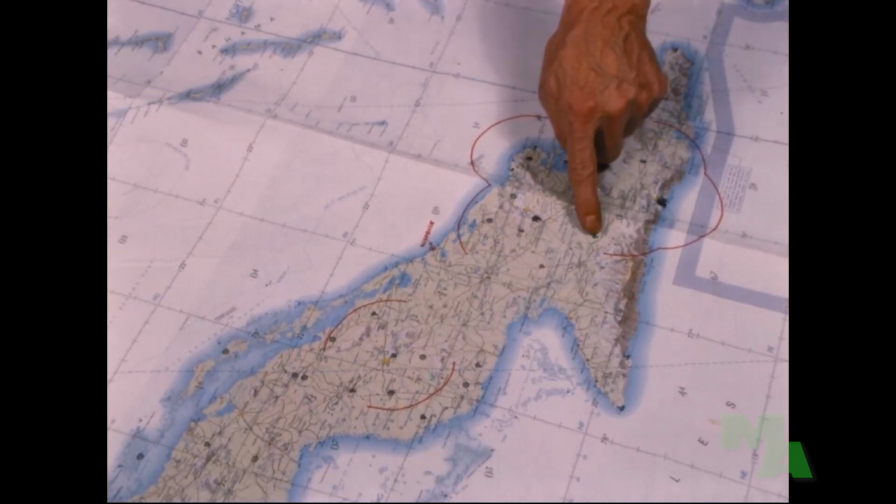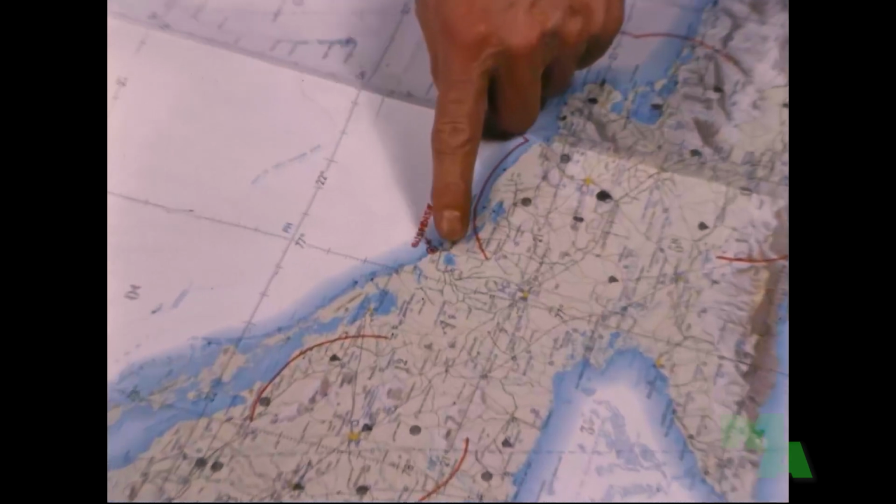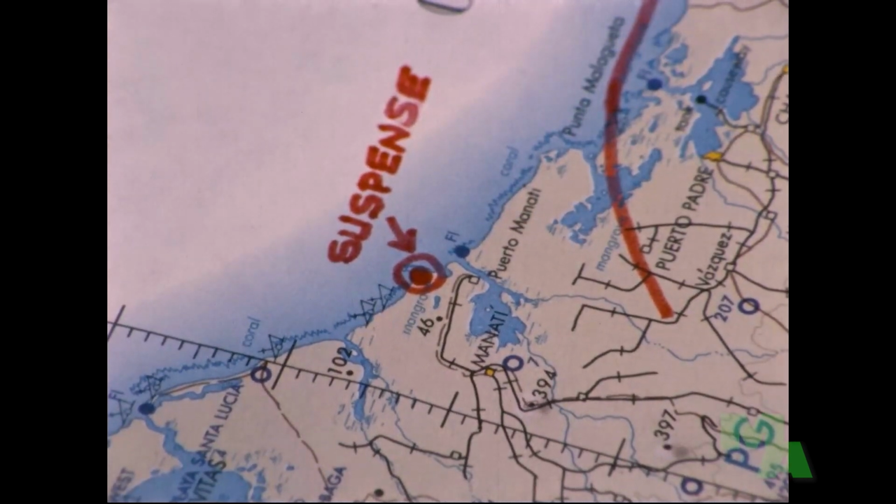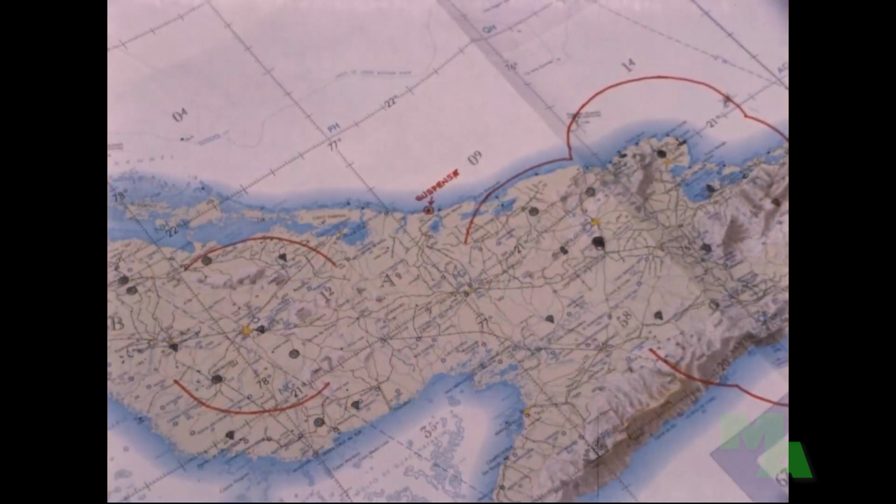For example, he may have an emitter suspense site, as an unconfirmed site is called, at a point from which a previous flight received an emission. Now he requests that photo intelligence be sought to help confirm the site.